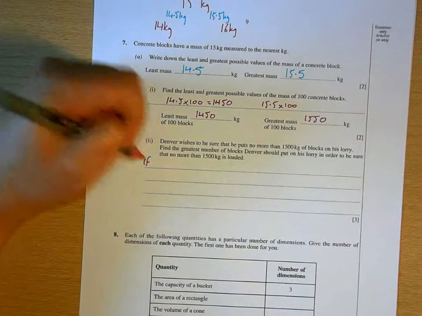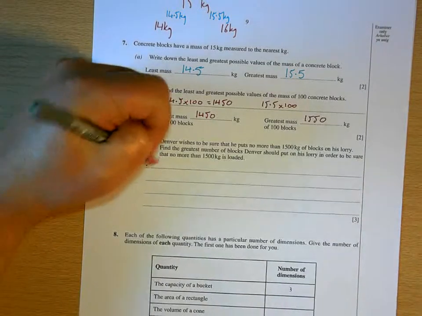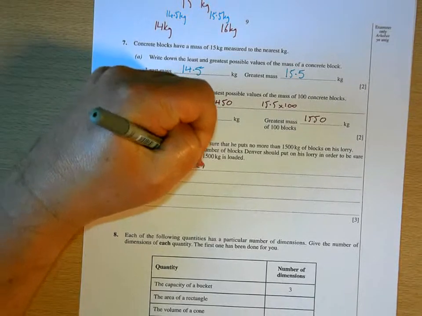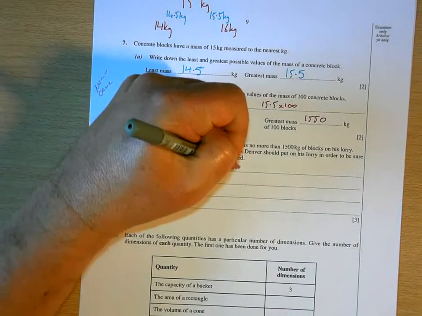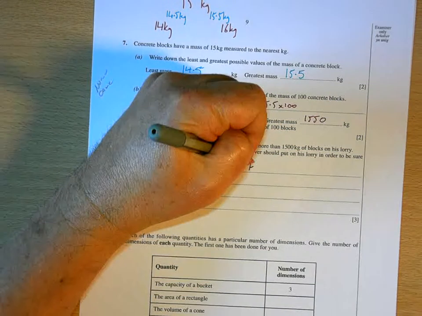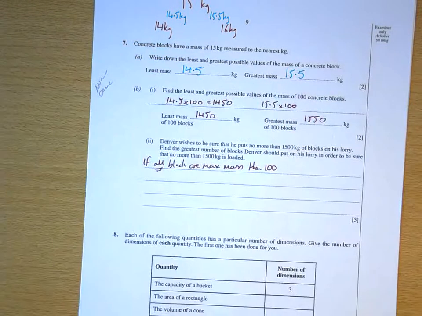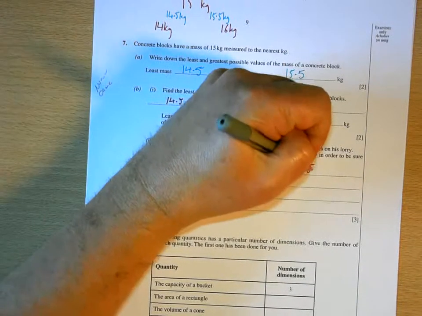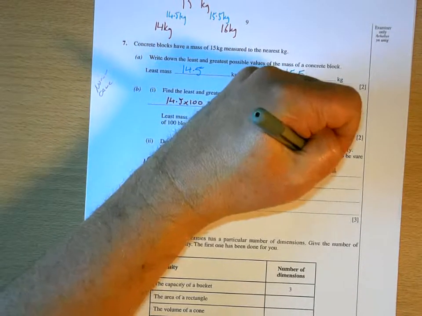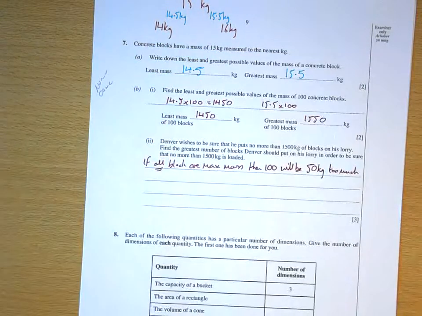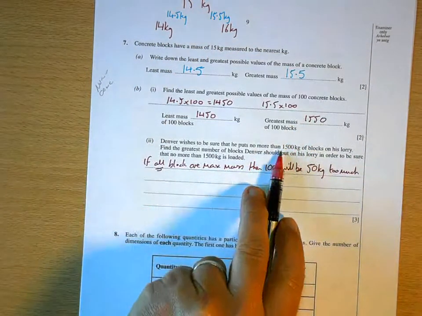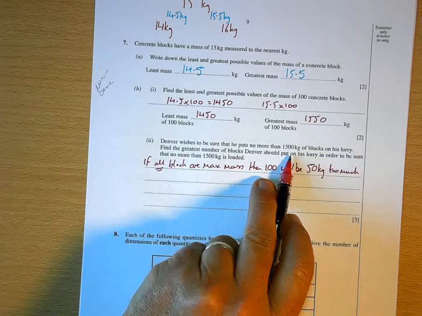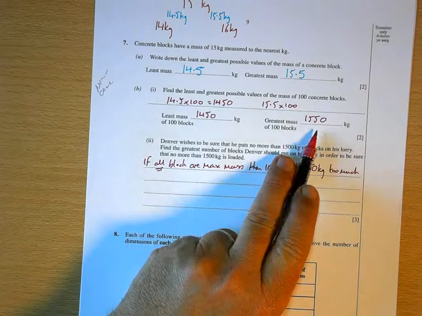So let's try and reason this out. If all blocks are max mass, then 100 will be 50 kilos too heavy. That's all he can have.